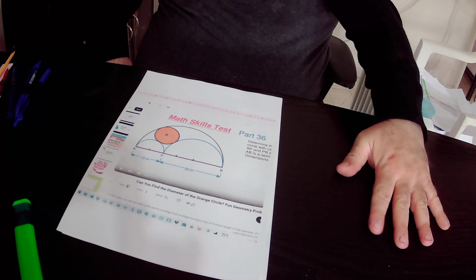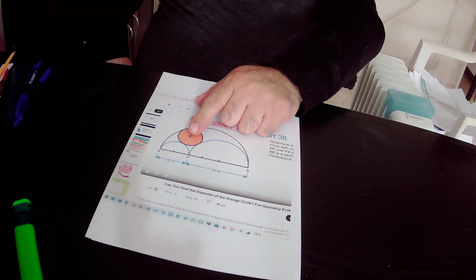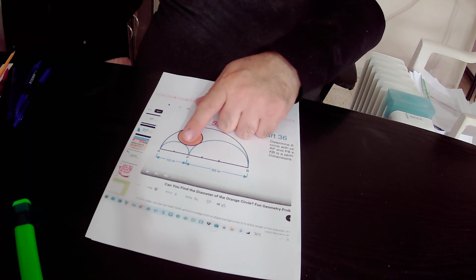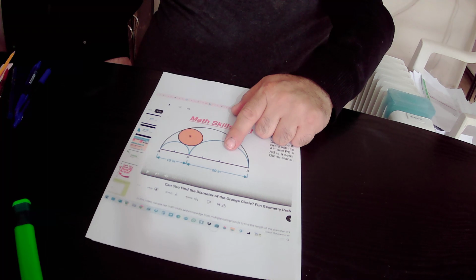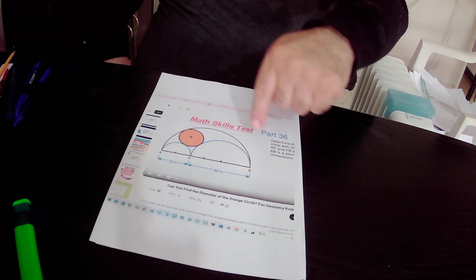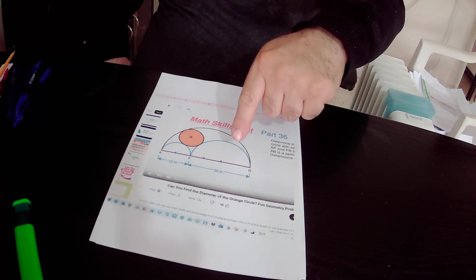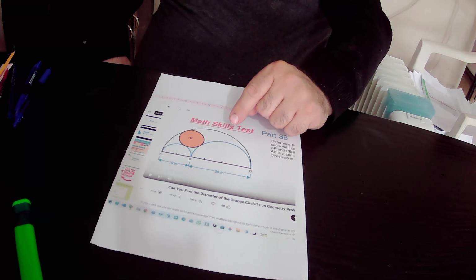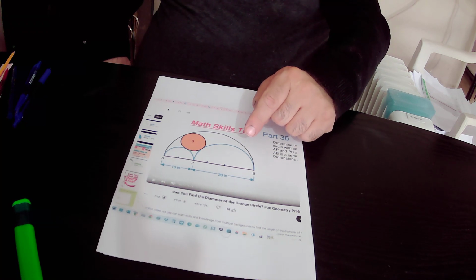We also know that the diameter of this semicircle is equal to 10 units, therefore its radius is equal to 5 units. The diameter of this semicircle is equal to 20 units, therefore the radius of this semicircle is equal to 10 units. And the diameter of the biggest semicircle is equal to 10 plus 20 units, that is 30 units. Therefore, the radius of the biggest semicircle is equal to 15 units.